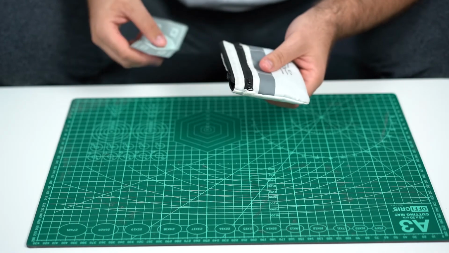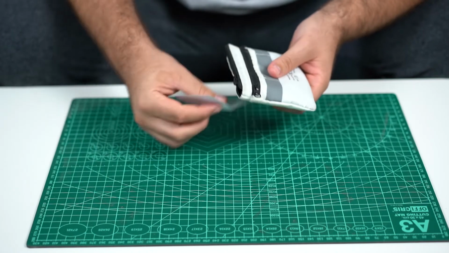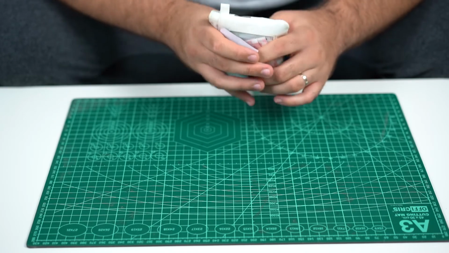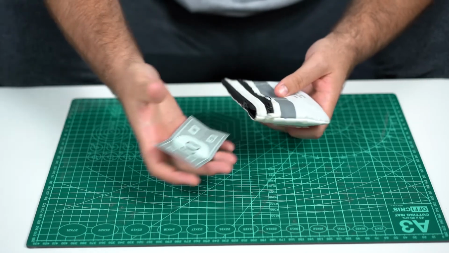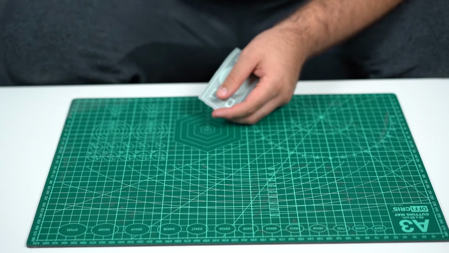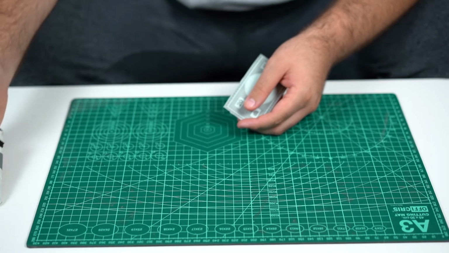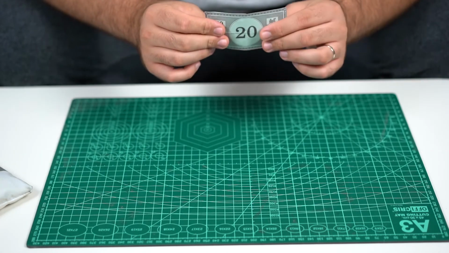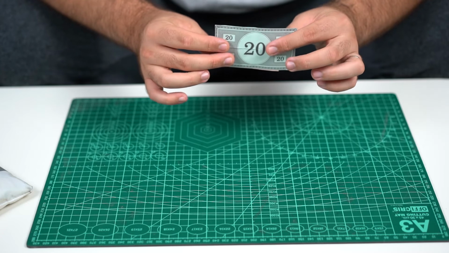So the only thing you have to do is make this bottom change. Okay, so in this way, you take this, now you take your wallet with your other hand and you put it away in your pocket. So the normal bill is here, and now you show it to the camera, to your spectator, this one.